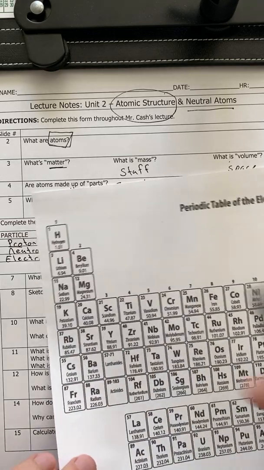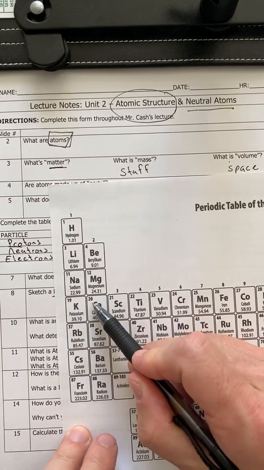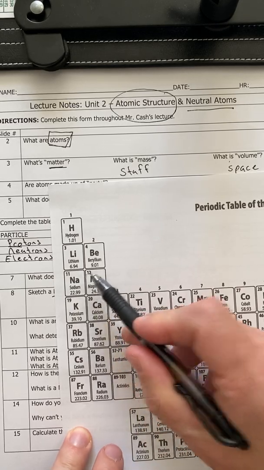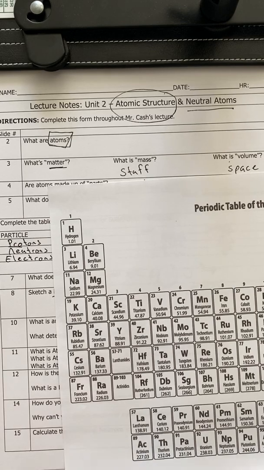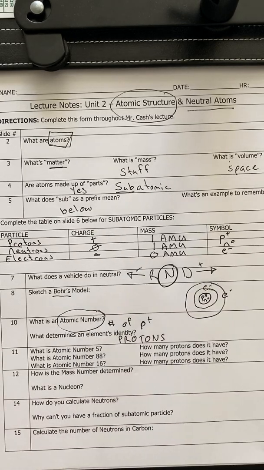That is why calcium is calcium. It's got 20 protons in its nucleus. What about magnesium? Well, it's magnesium because there's 12 protons in its nucleus. So that's the way that we kind of say that elements are identified. It's by the number of protons or its atomic number.